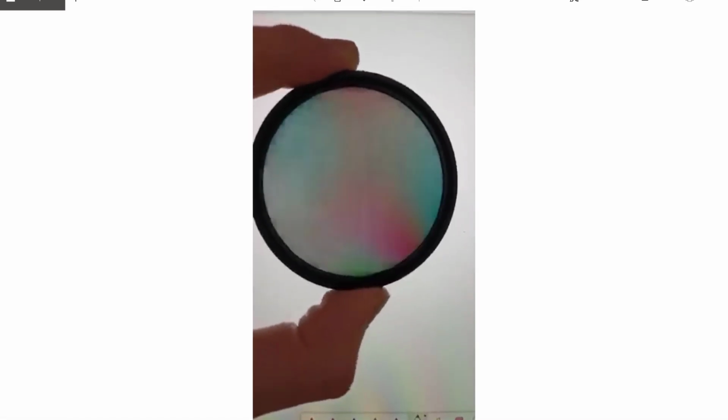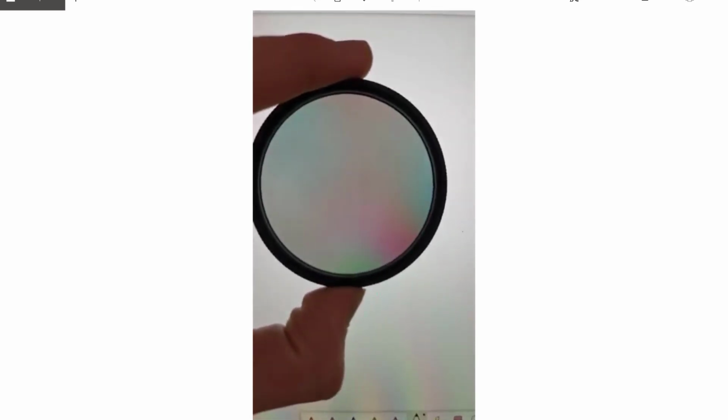So you can see that this is a filter being held in front of a regular laptop screen, and you can see that when I rotate the filter, it blocks out all of the light from passing through, and when I rotate it back, the light comes through again. Okay, so why is this happening?